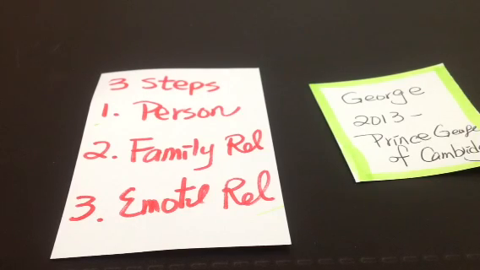The second step is to plot the family relations first. Are they married? Are they divorced? And then, last but not least, you plot the emotional relations.